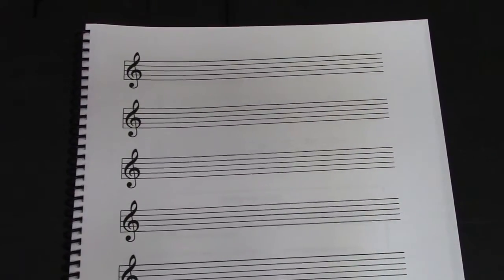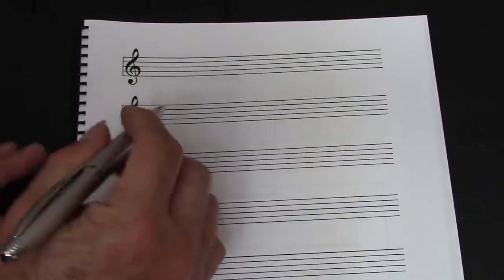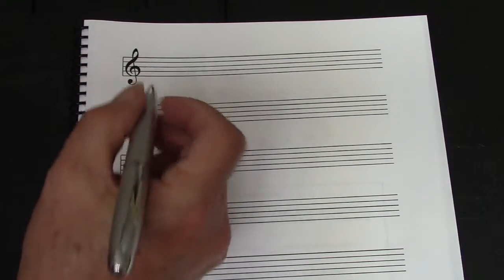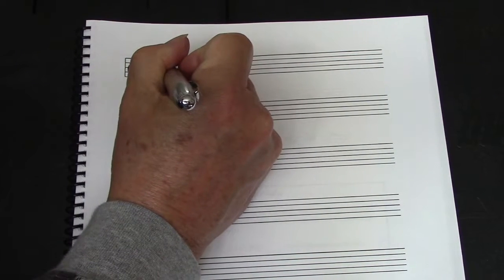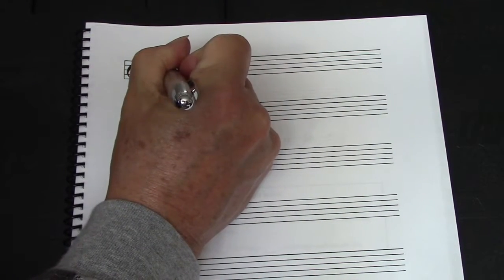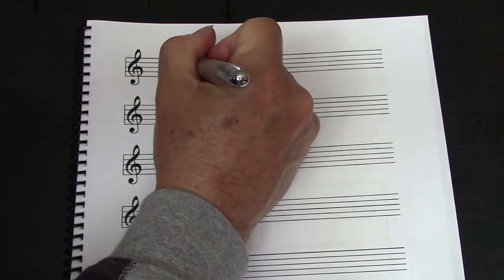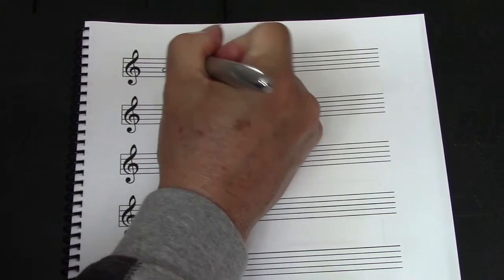Okay, so I have this manuscript paper here, and I'm going to construct some scales for you based on my starting note. I'm going to construct major scales. So I'm going to start with an A. And the first thing you should do is to draw out the rest of the notes.